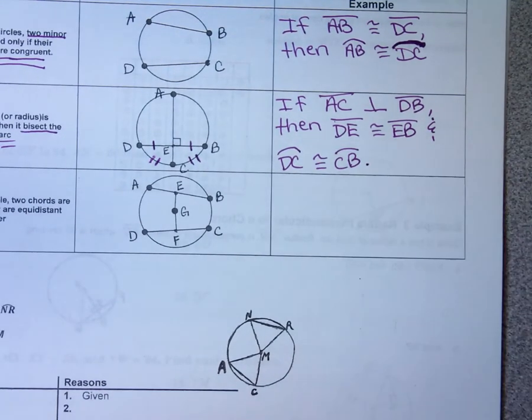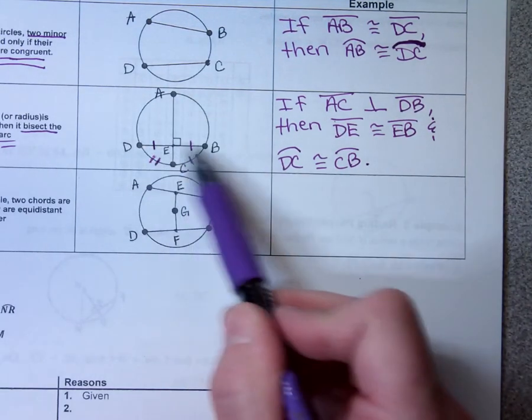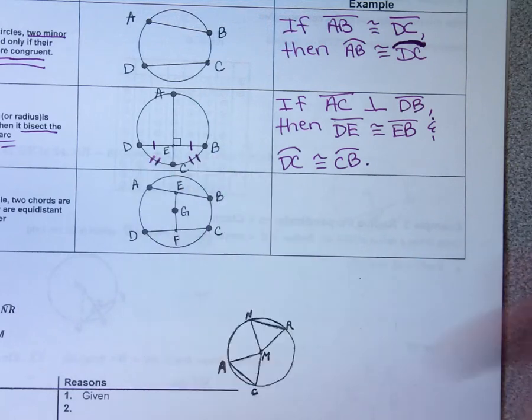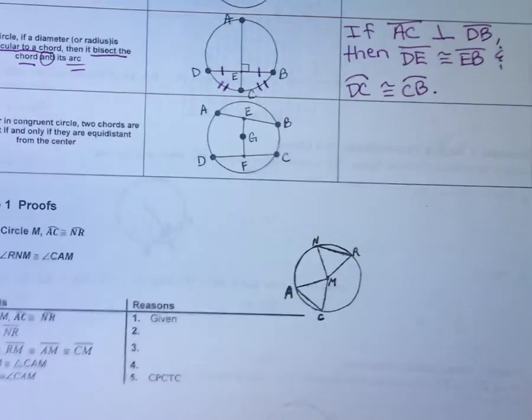And this one, like I said, we're going to see in several problems today. So if we have a diameter or a radius perpendicular to a chord, it chops the chord in half, and it chops that arc in half. And at some point, we might want to think about making some kind of a foldable. I haven't really given it a lot of thought right now, but there's a lot of things in this packet to know.